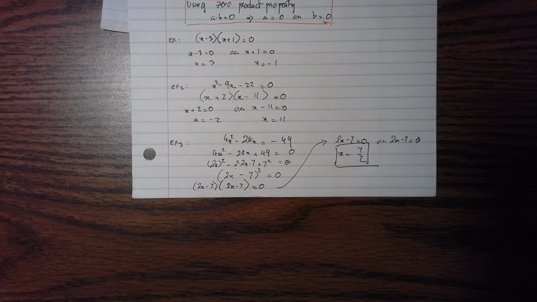What if the equation has 4 terms? What happens? You remember in class we learned how to factor by grouping.